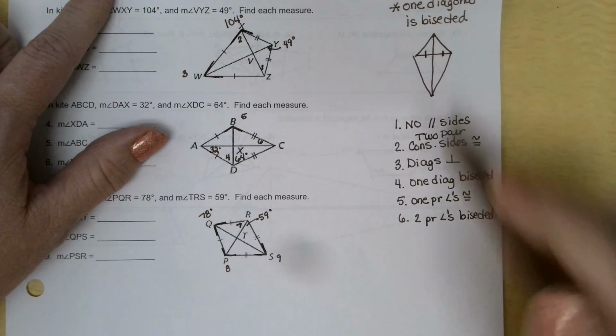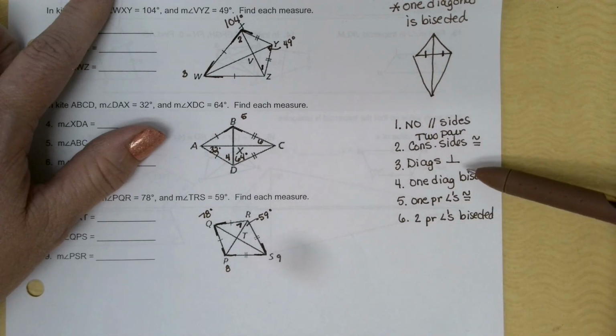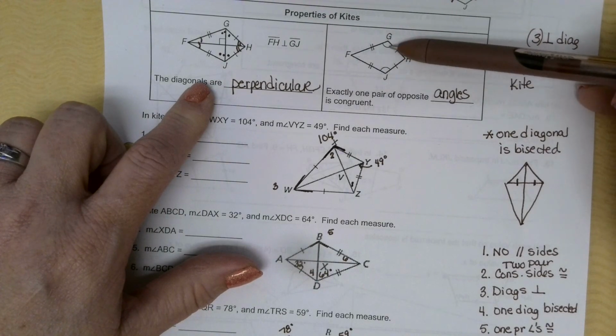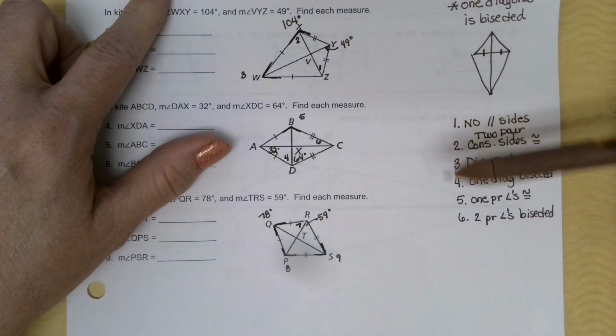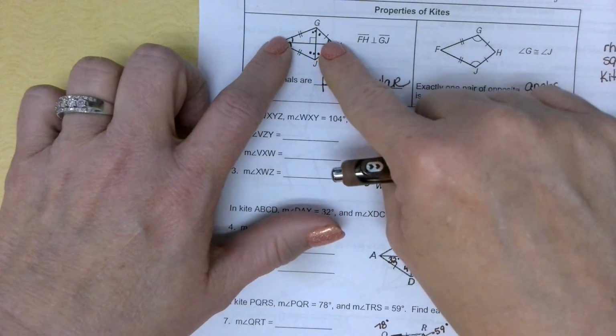The one diagonal is bisected. That's showing you in this picture here. This diagonal has been cut in half. 1 pair of angles are congruent. So that is showing you in this picture. These are the angles that are congruent. And then the last one, 2 pairs of angles are bisected. This pair and this pair.